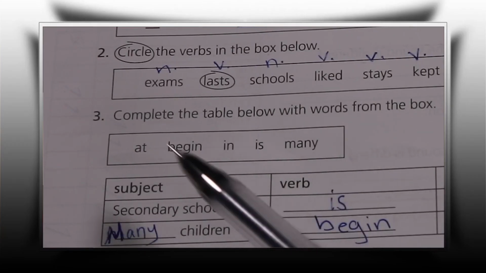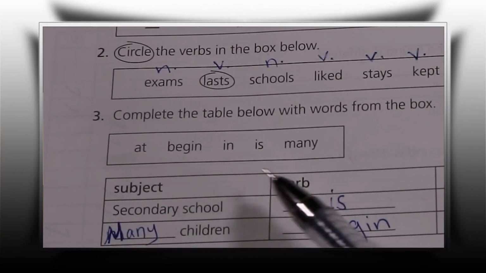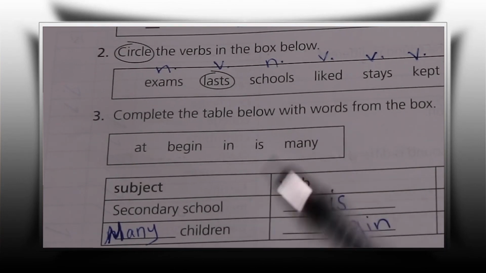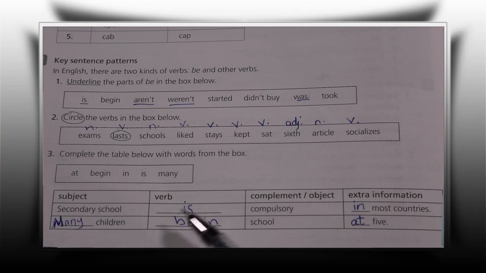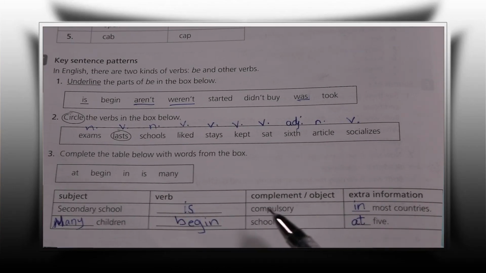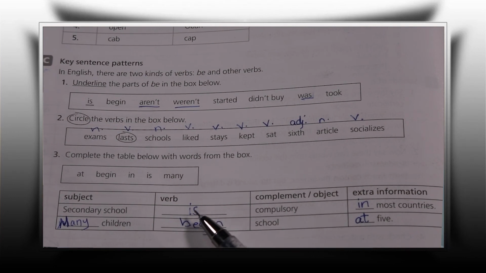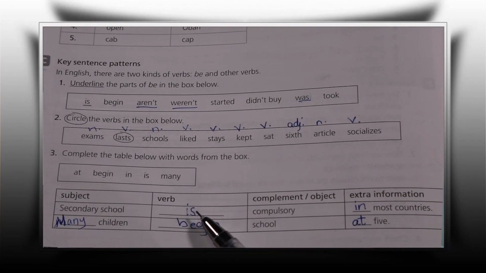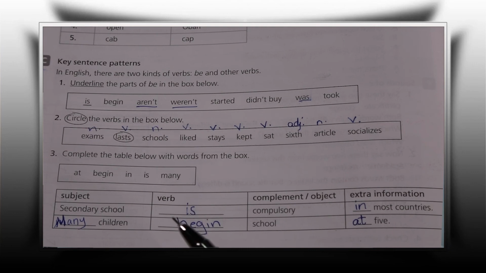Now let's go to the third part of this question, and let's complete the table below with words from the box. Can you see the box? It has at, begin, in, is, and many. So secondary school and compulsory. Secondary school is compulsory.